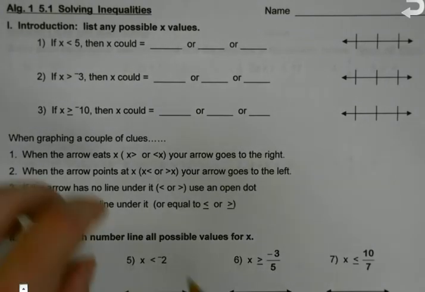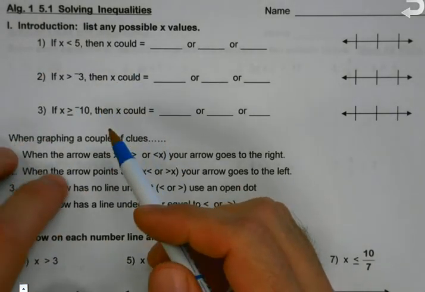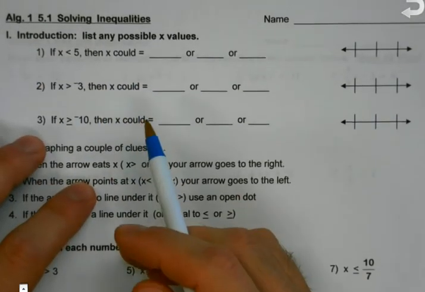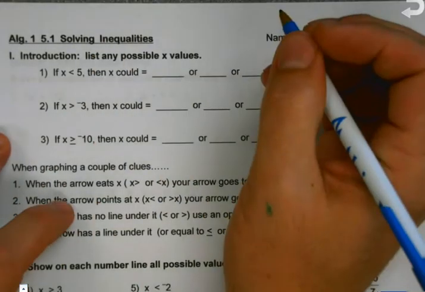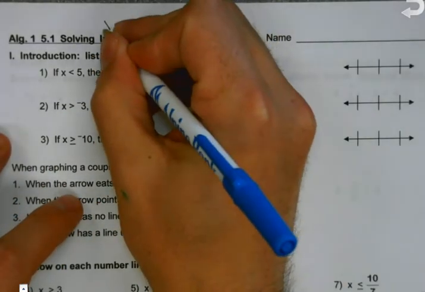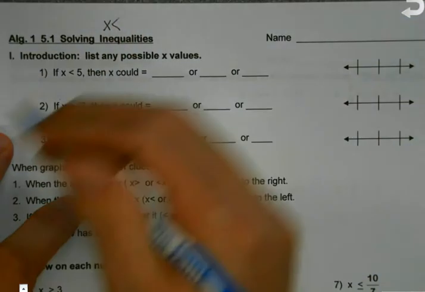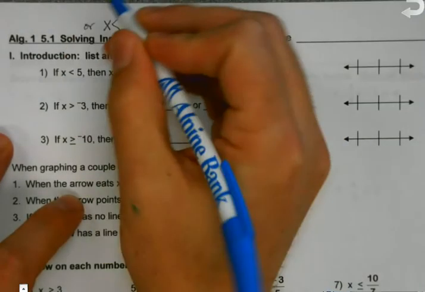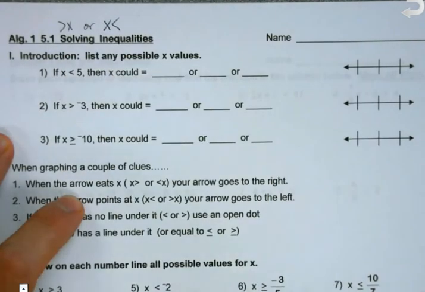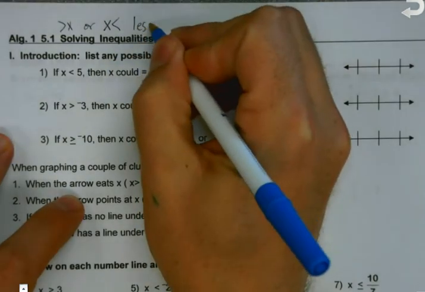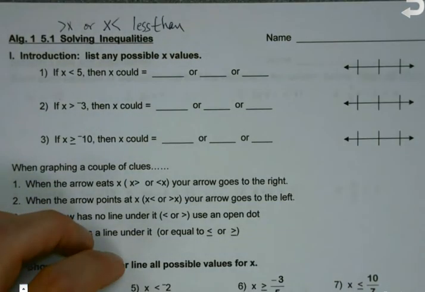what does that actually mean? So for instance, if x is less than 5, that's something we might want to talk about a little bit before we even get started. When you have x, and you have an arrow pointing at it, or you even have your x on the other side and the arrow is pointing at it, this is less than, because we're always talking about things in regards to x.